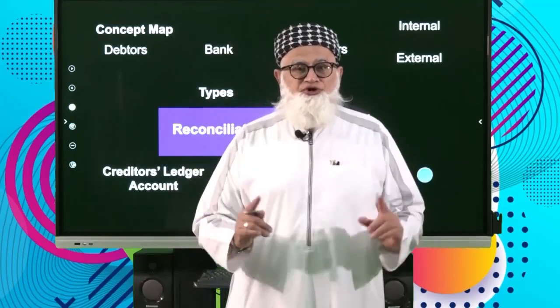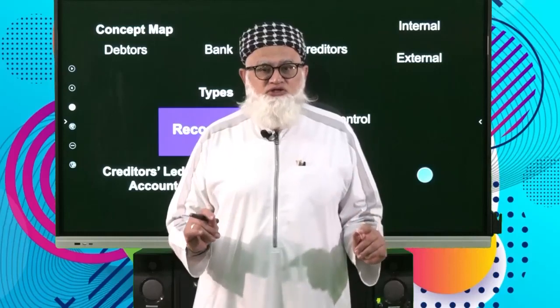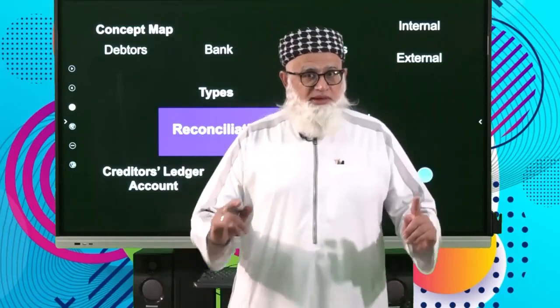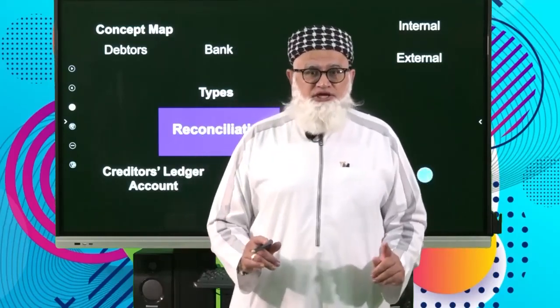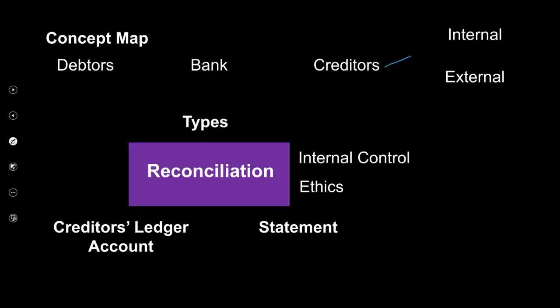Reconciliations. Which reconciliation are we doing? We're doing the creditors reconciliation. Which one? Because remember, in the creditors reconciliation, you have two. One is the internal one. What does that one entail? If we are doing the internal one, you are reconciling your creditors control account with your creditors list.